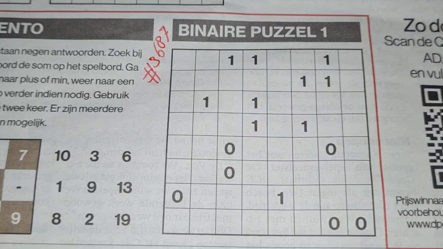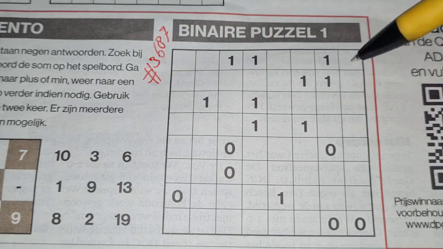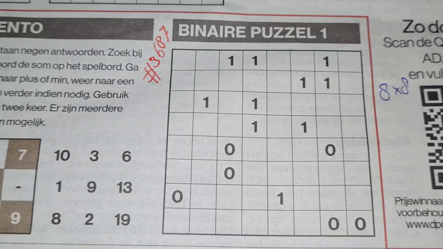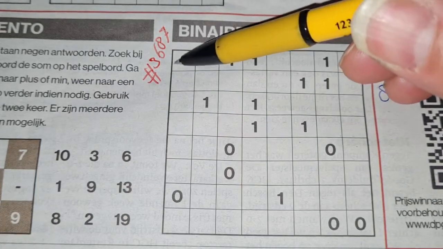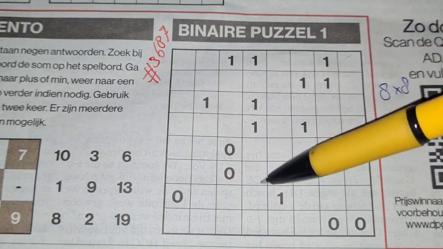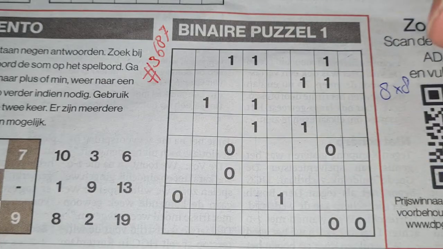3687. And what kind of binary puzzle is this one? 1, 2, 3, 4, 5, 6, 7, 8. It's an 8 by 8 binary puzzle. That means in a row or in a column there are always 4 ones and 4 O's. Alright, so let's get started.